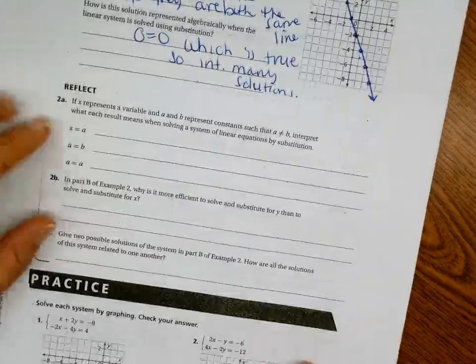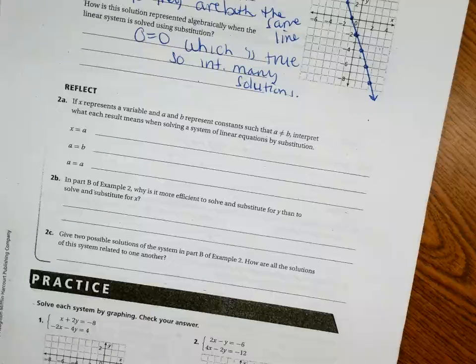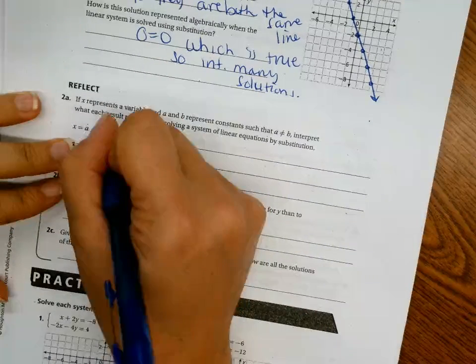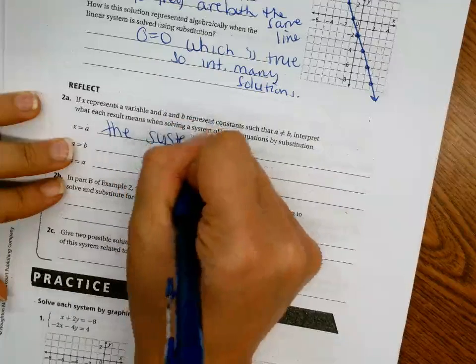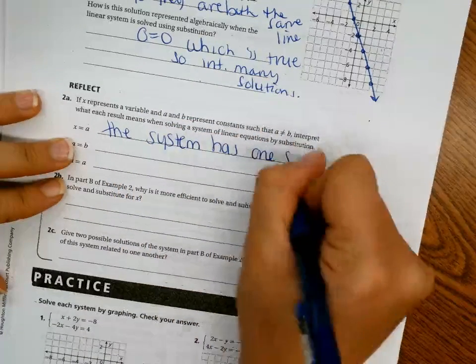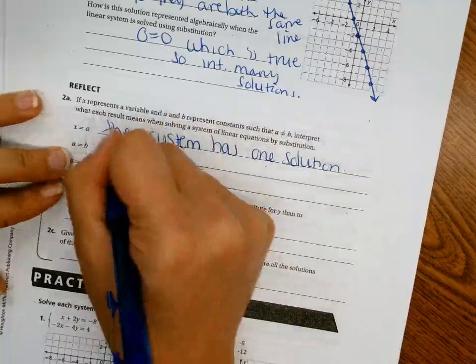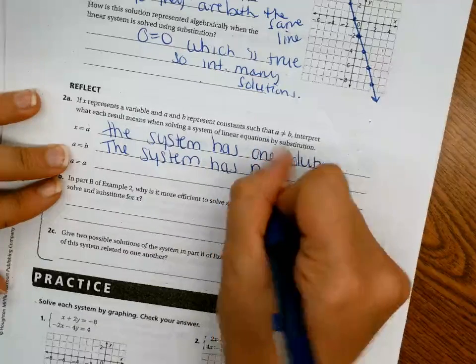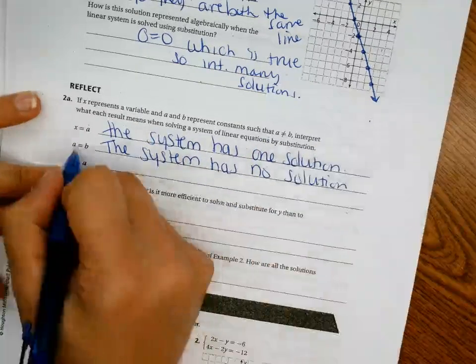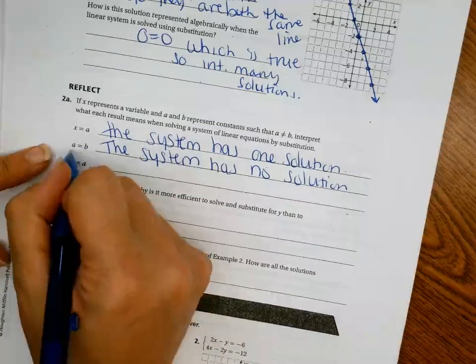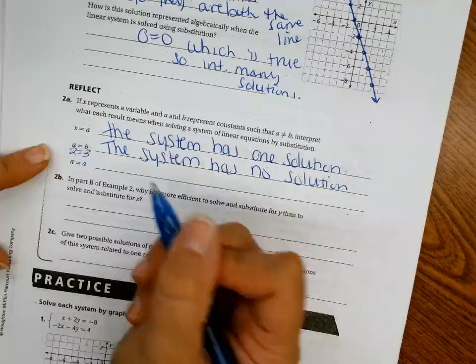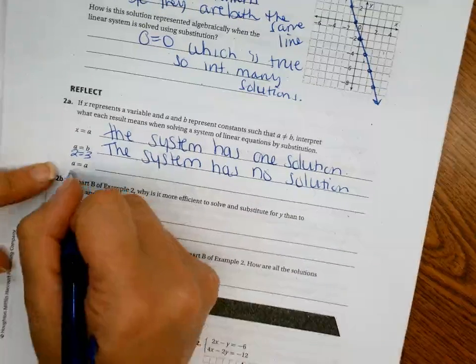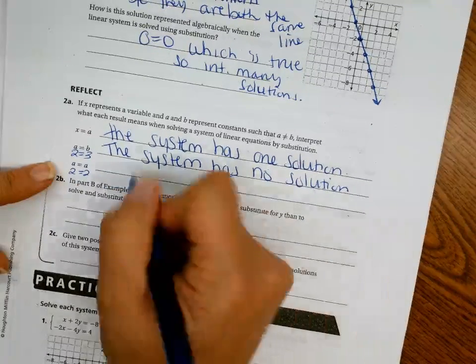Reflect. If x represents a variable and a and b represent constants such that a is not equal to b, interpret what each result means when solving a system of linear equations by substitution. So the system x equals a has one solution. The system a equals b has no solution. Think about numbers: say a is 2. This is saying something like 2 equals 3. Not true, so no solution. And a equals a is saying 2 equals 2. True. Infinitely many solutions.